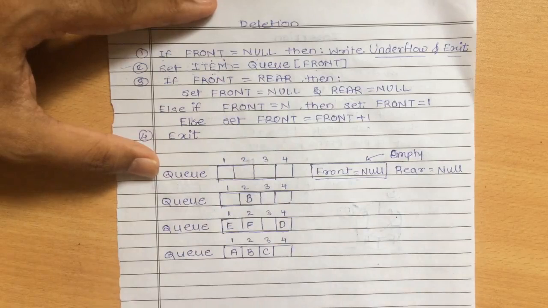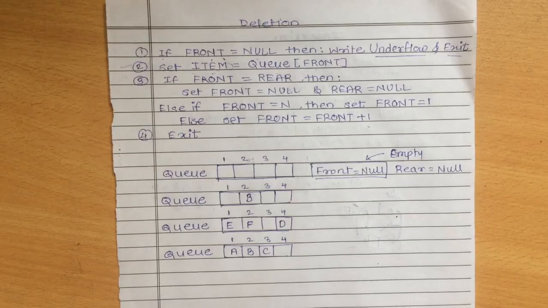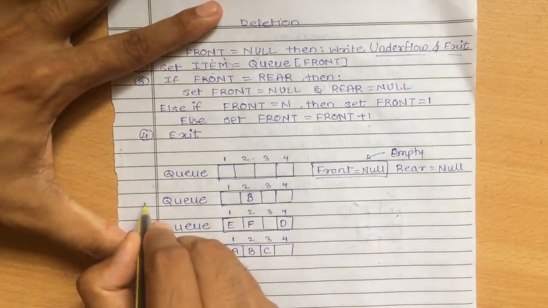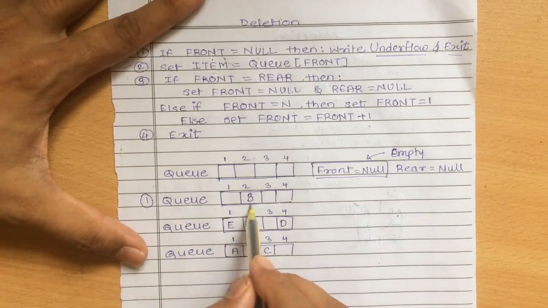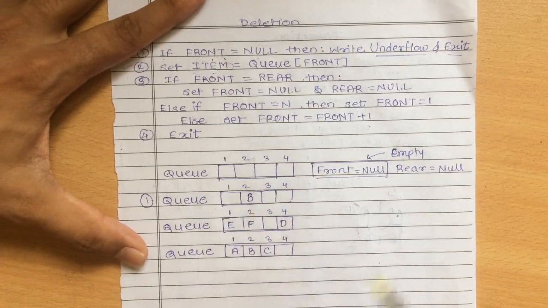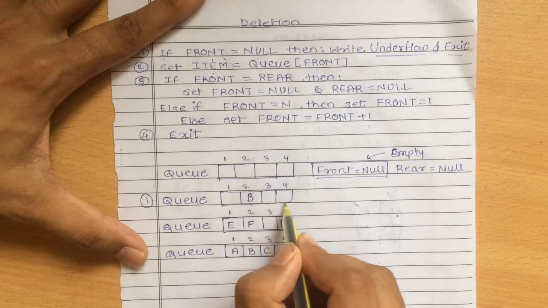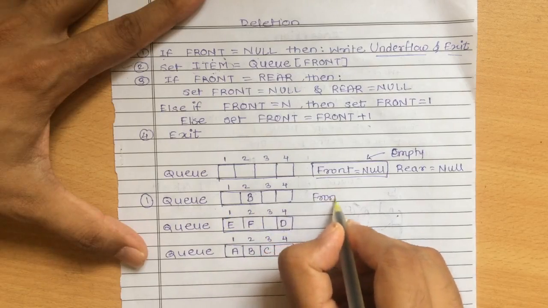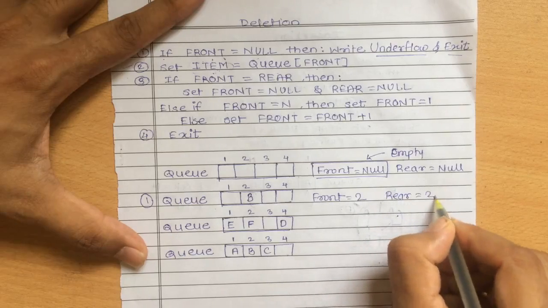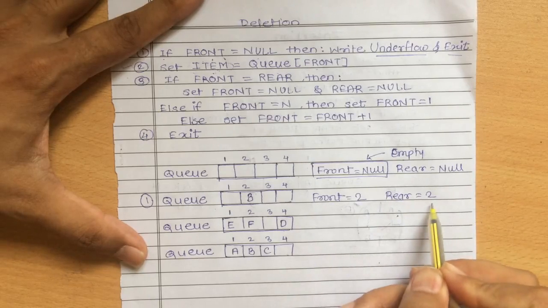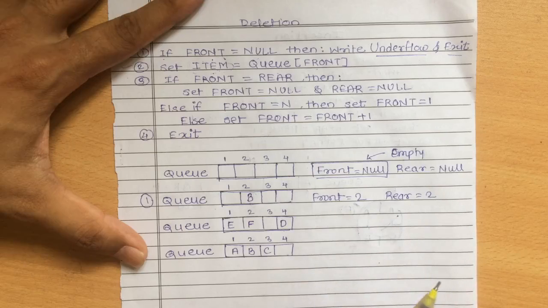Now the third step. As I said at the start, we have to check all the possibilities while writing an algorithm. There are different possibilities again while removing an element from the queue, so let's go one by one. The first possibility is that the queue is present and only one single element is in that queue. What procedure do we have to follow? In this case, front and rear are both the same. Front will point to the second location as well as rear will point to the second location. So it indicates my front.